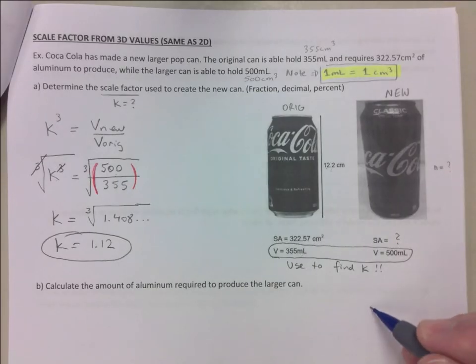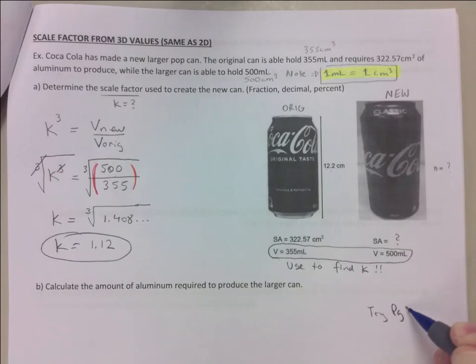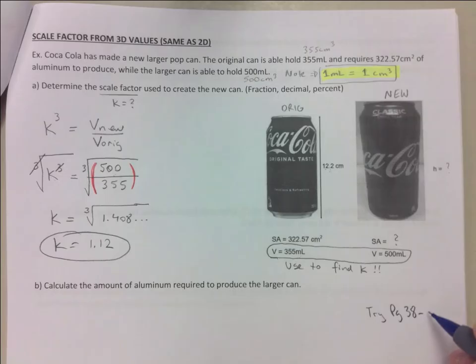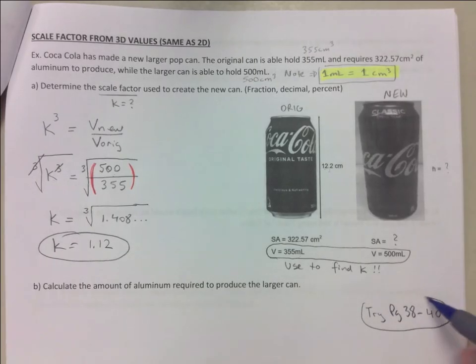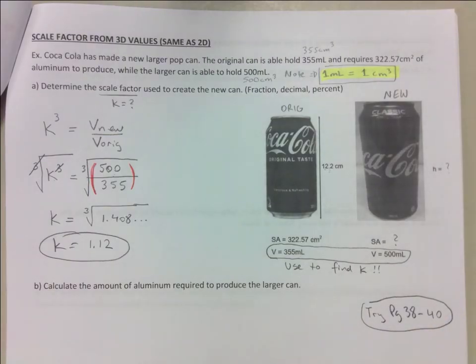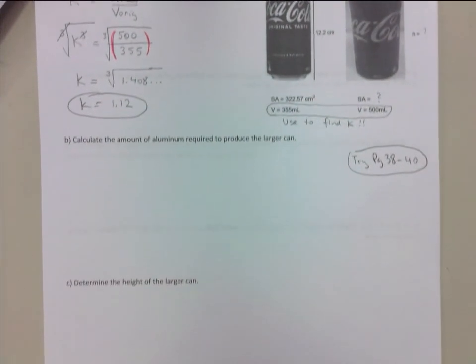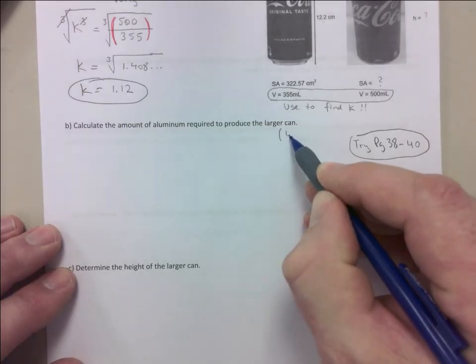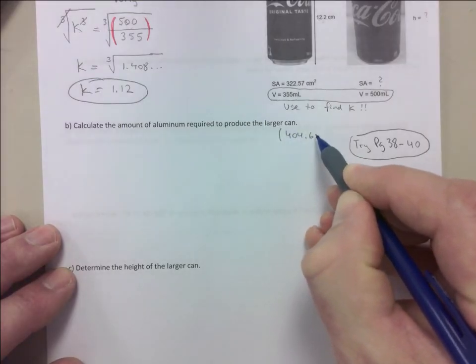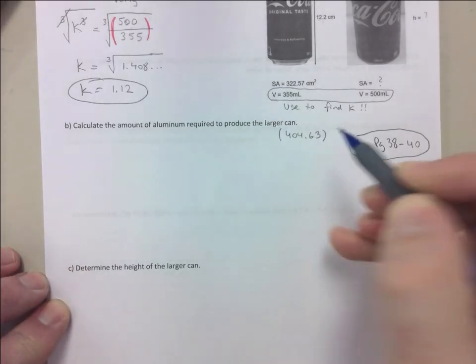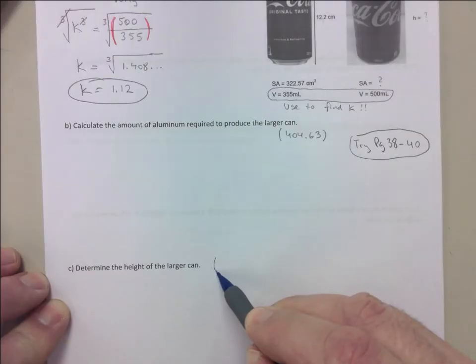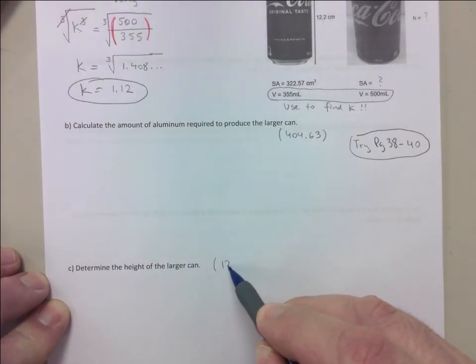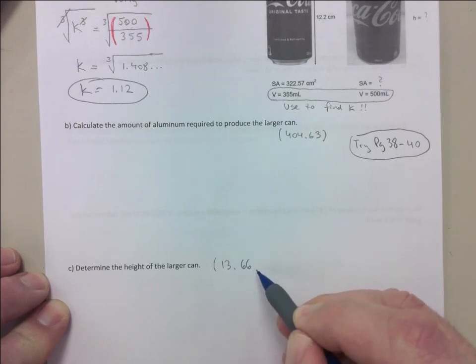I'm going to ask you to try pages, so finish 38 all the way to 40. And I will give you the answer to these two questions that are on this page. So you can, 38 to 40. So the answer to this should be 404.63. And the answer to C is 13.66 centimeters.